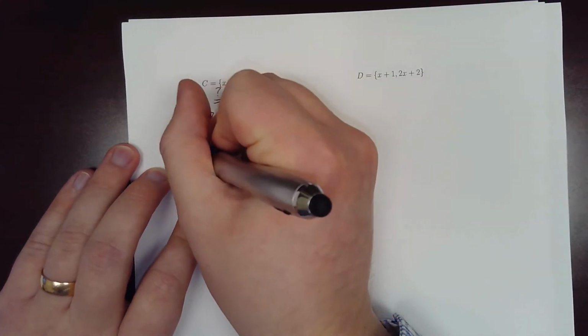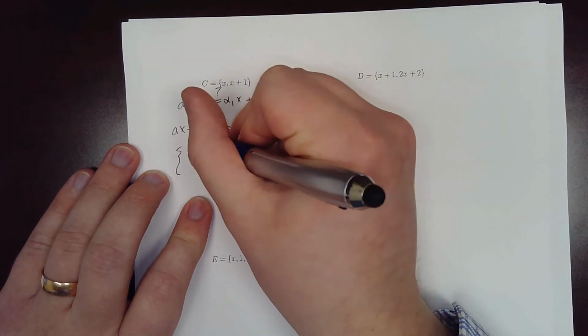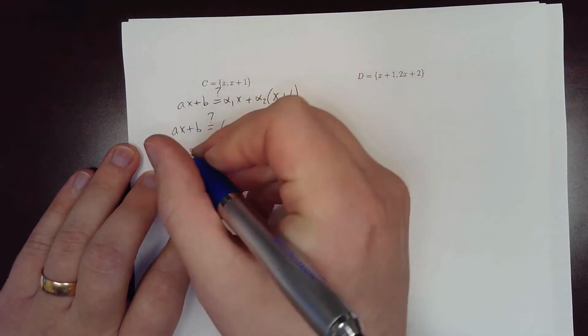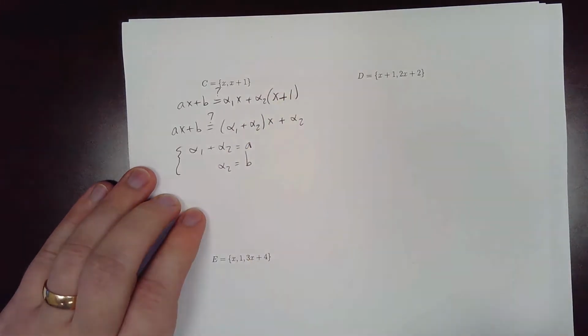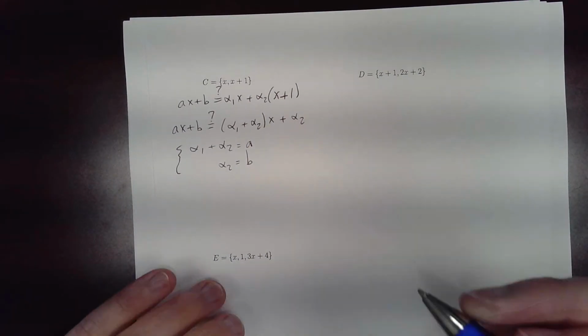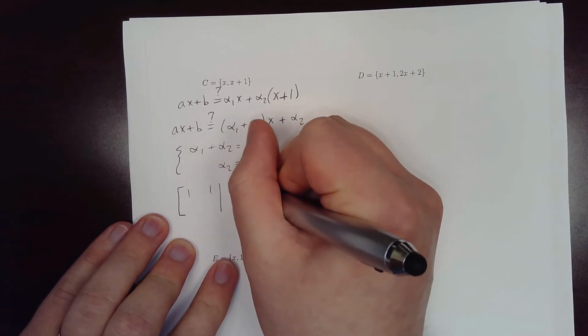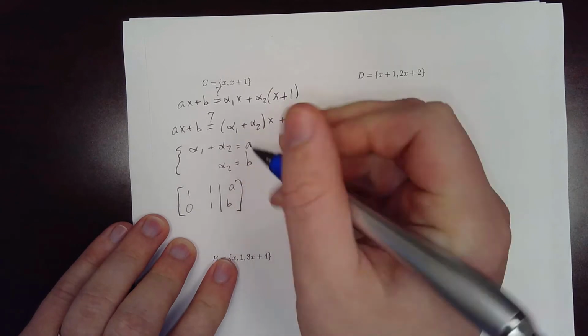And so our system of equations says alpha 1 plus alpha 2 equals a, and alpha 2 equals b. So then we get 1, 1, a, 0, 1, b as our matrix.